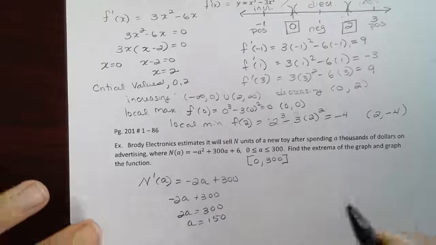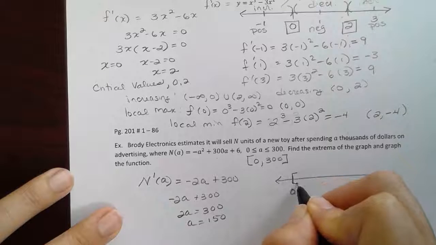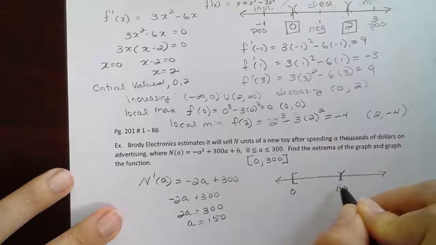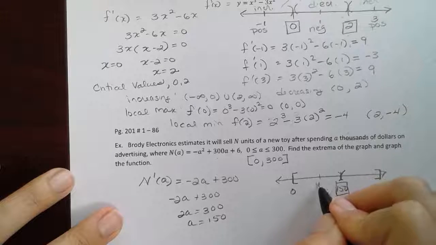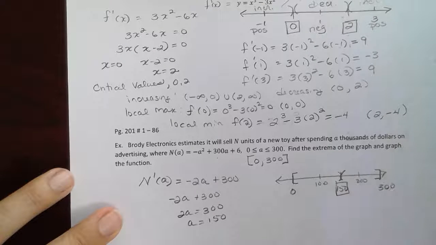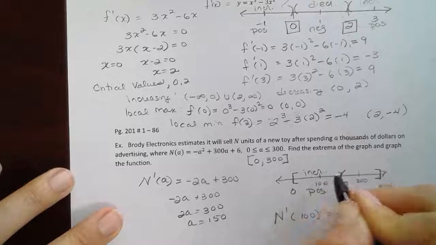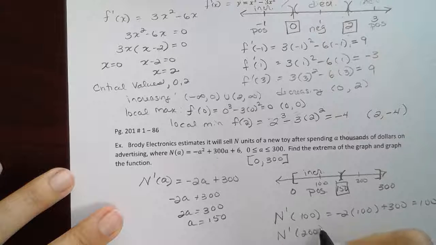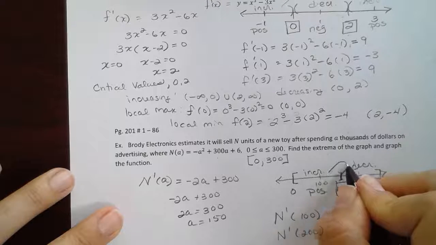So let's go ahead and figure out what's happening on either side of 150. So on our number line, we've got an interval from 0 to 150, and we'll box that in, and then 150 to 300. All right, so let's do a test value, maybe 100, maybe 200. Those are numbers on those intervals. So n prime of 100 would be negative 2 times 100 plus 300, which is positive 100, so we're positive here, so we are increasing. N prime of 200 would be negative 2 times 200 plus 300, so that's negative 100, so that's negative. So we're decreasing here, which means we went from increasing to decreasing, we've got a max value.